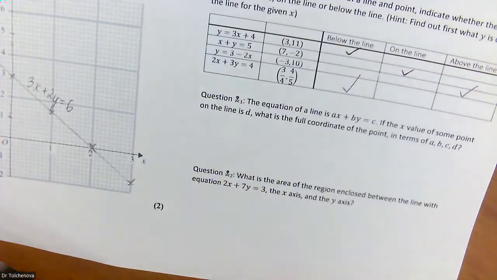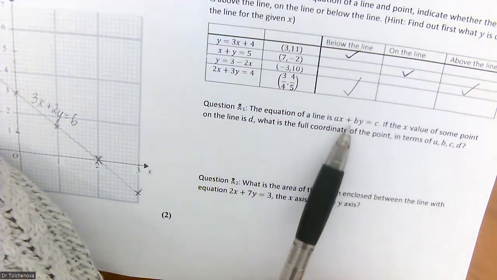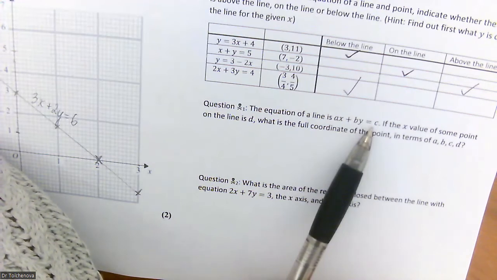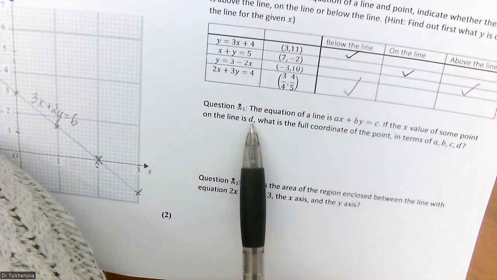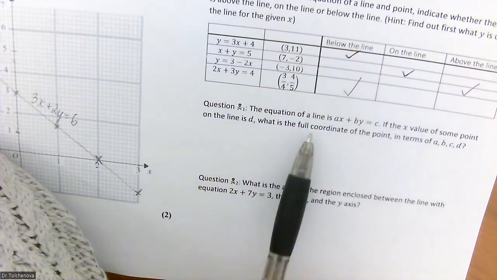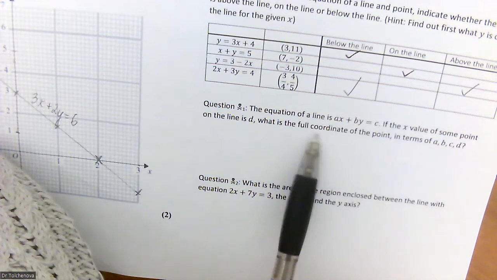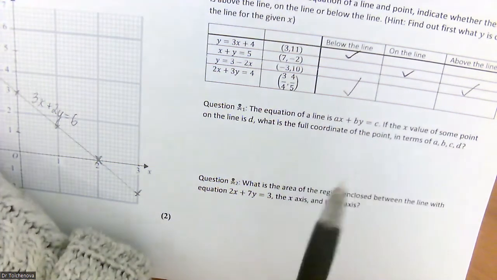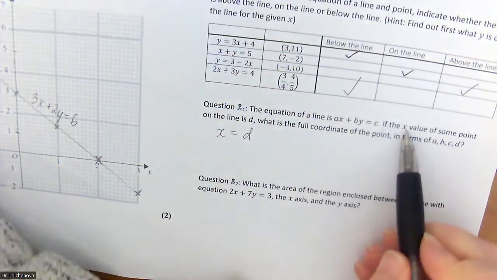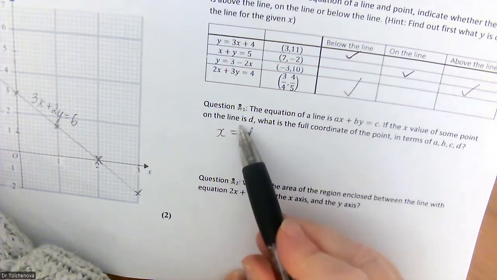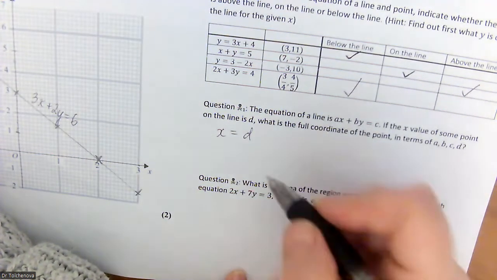Okay, so now killer questions, right? The equation of a line is ax plus by equals c. If the x value of some point on the line is d, what is the full coordinate of the point in terms of a, b, c, and d? Okay, let's find out. So we know that x equals d, they said.